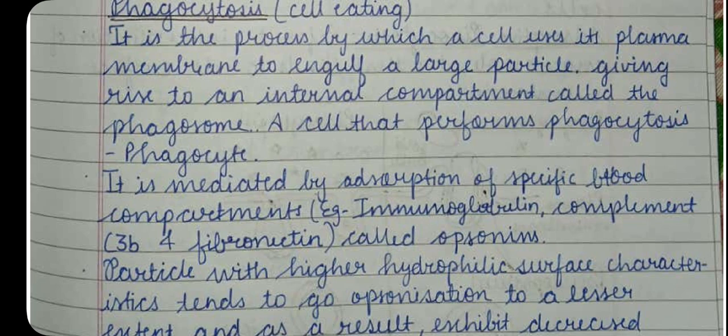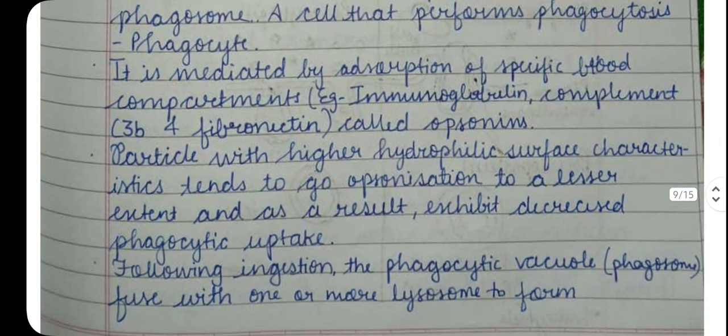A cell that performs phagocytosis is called a phagocyte. It is mediated by the adsorption of specific blood components, for example immunoglobulin, complement C3b and fibronectin, called opsonins. Particles with highly hydrophilic surface characteristics tend to undergo opsonization to a lesser extent and as a result exhibit decreased phagocytic uptake.